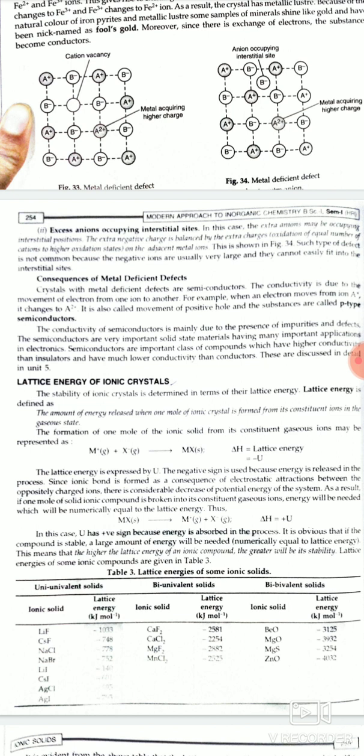Now, what are the consequences of metal deficient defects? Crystals with metal deficient defects are semiconductors. The conductivity is due to the movement of electrons from one ion to another. For example, when an electron moves from ion A+, it changes to A2+. It is called movement of positive hole and the substances are called p-type semiconductors.